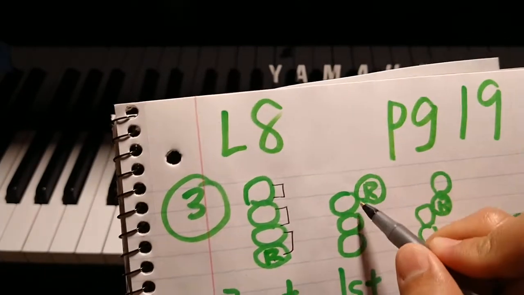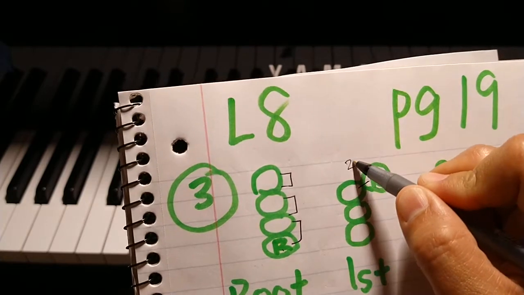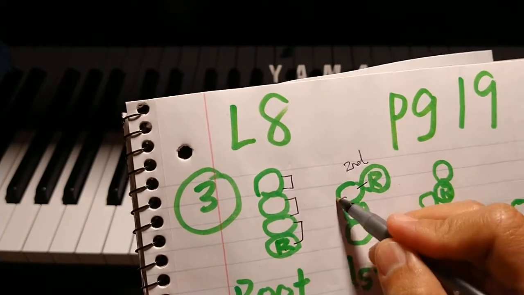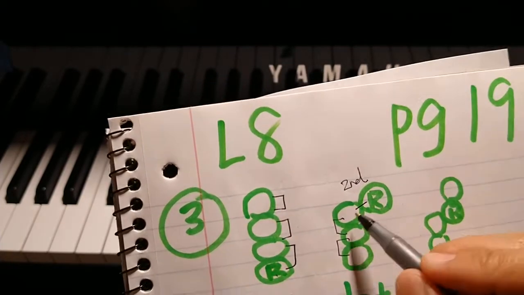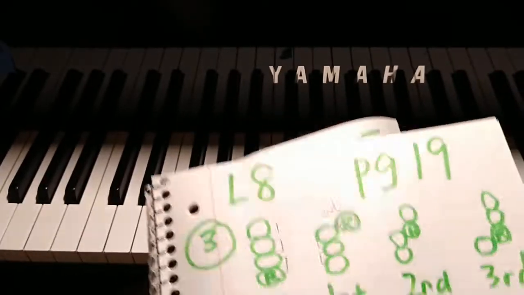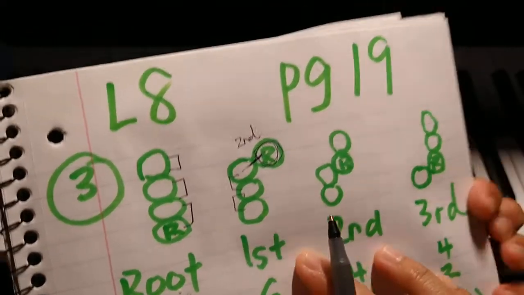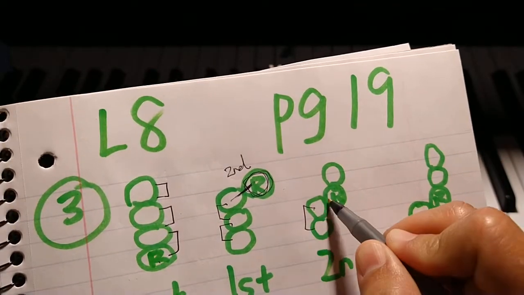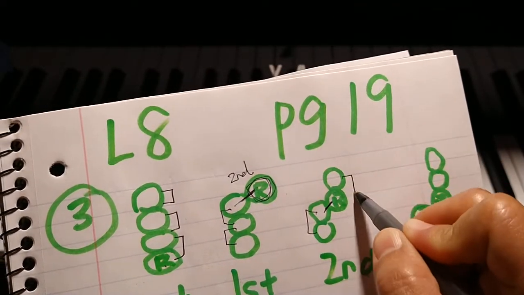When you have first inversion, this is only interval 2, then interval 3, interval 3. So you look for the interval 2, and your highest note is the root. Same as your second inversion: interval 3 here, interval 2 here, and interval 3 here.